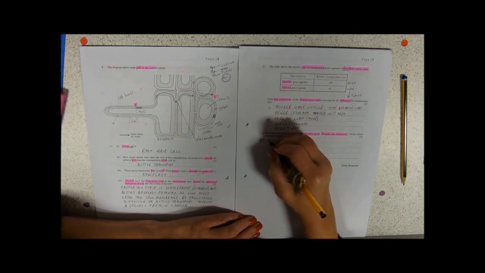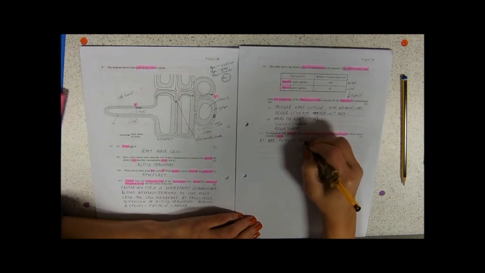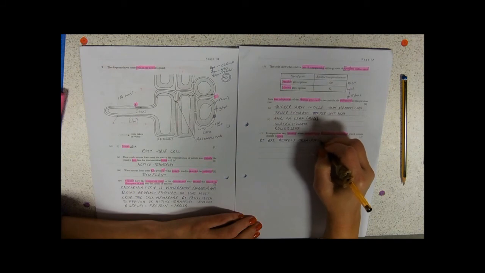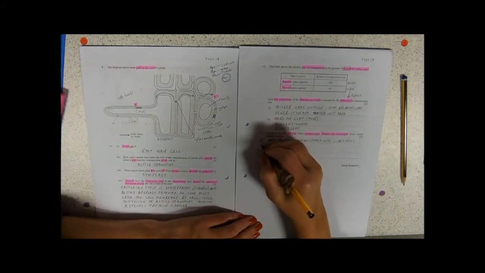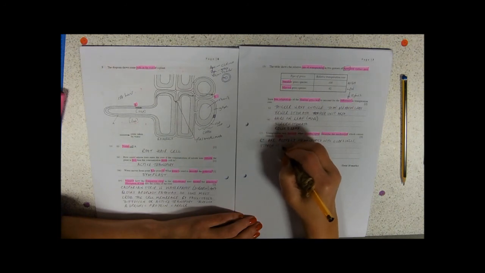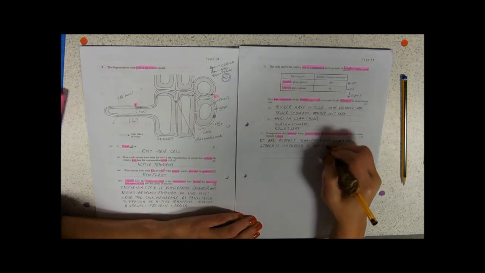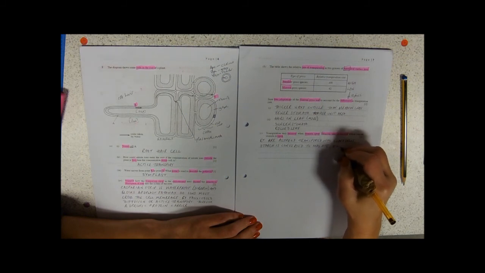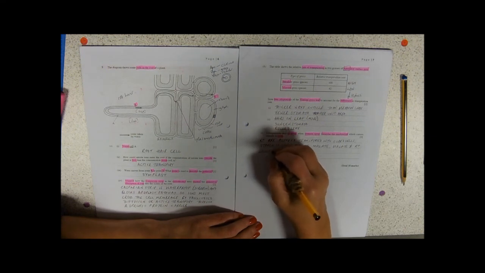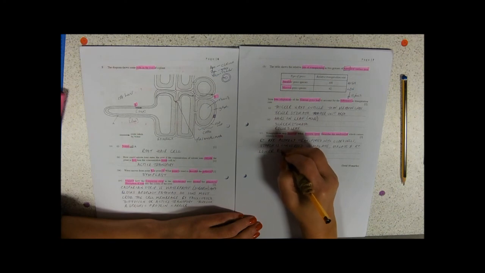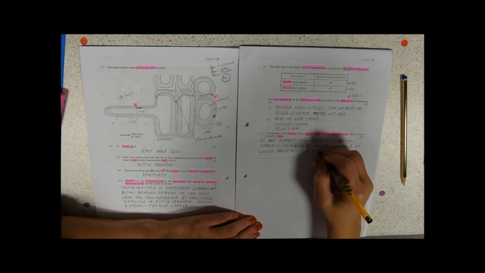Potassium ions are actively transported into guard cells. Starch is converted to malate. Malate and potassium ions lower water potential of guard cells.